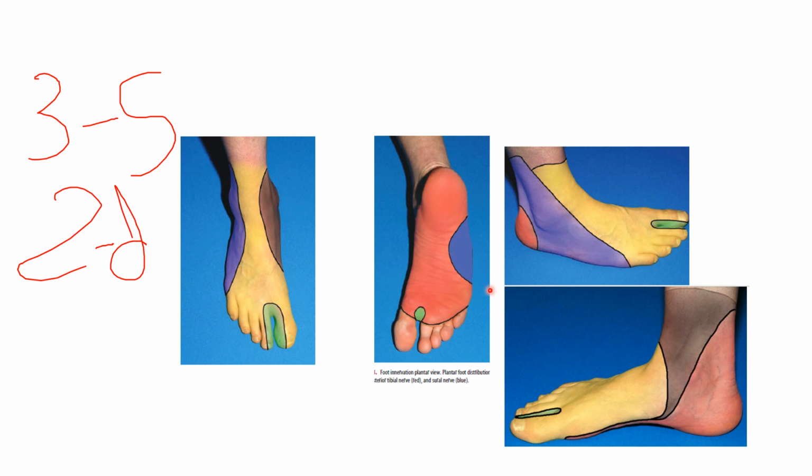Lateral part is supplied by the sural nerve. The lateral aspect of the foot is mostly supplied by the sural nerve except a small posterior area which is supplied by the posterior tibial nerve. Medial aspect of the foot is supplied by the saphenous nerve with some contribution from the posterior tibial nerve.